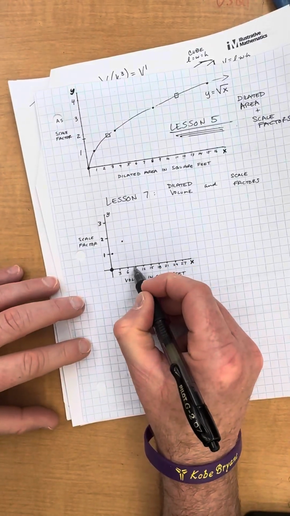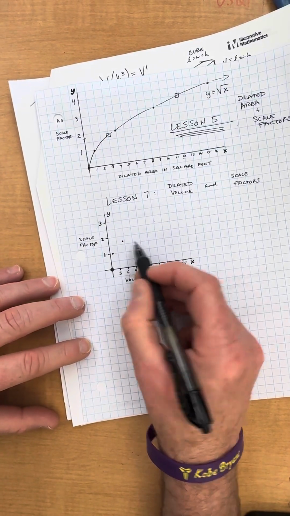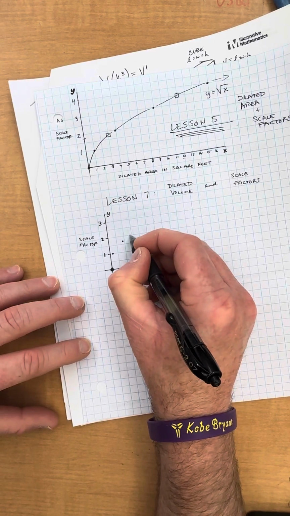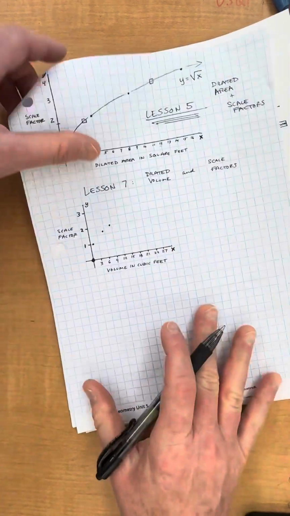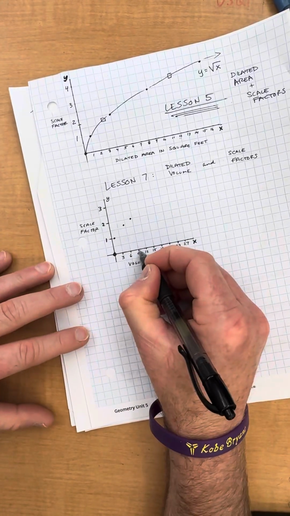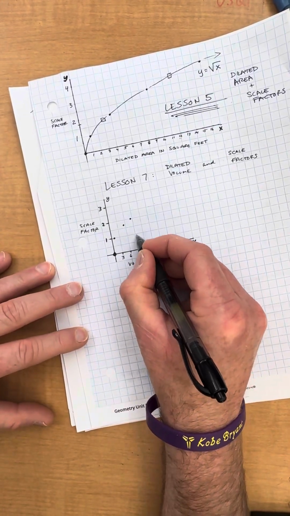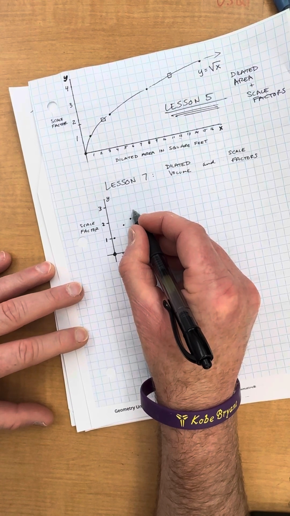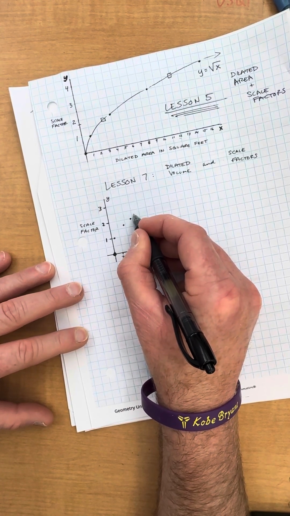There's 9. 8's like 1/3, and it goes up to 2, right around there. 10 and 2.15. There's 9 and 10's right here. 2.5 is there. 2.25 is there. 2.15 is right here.